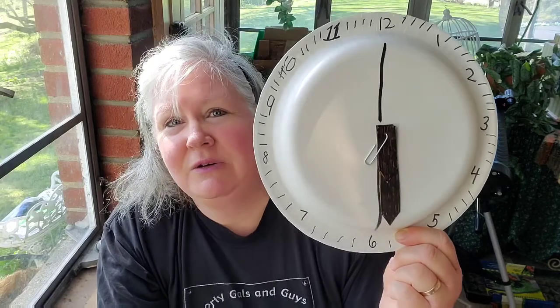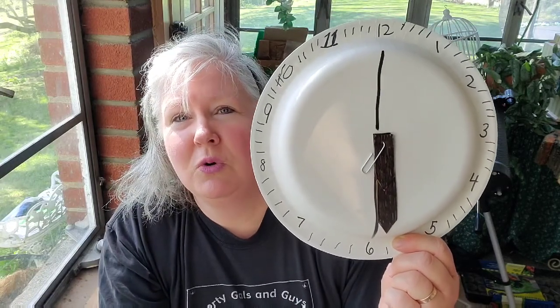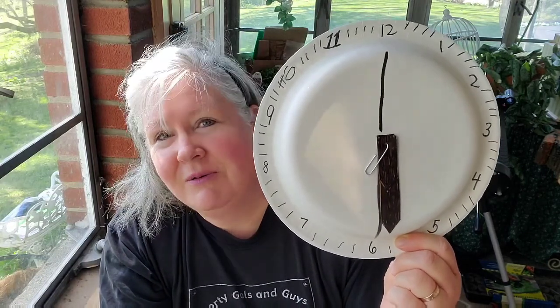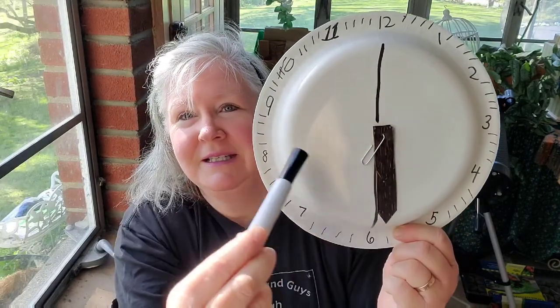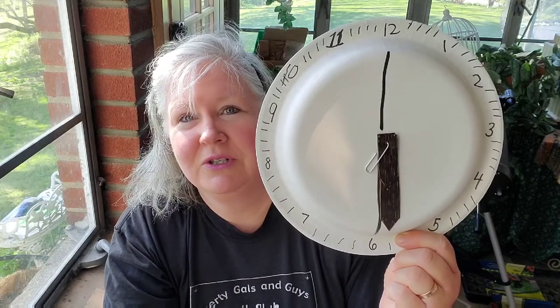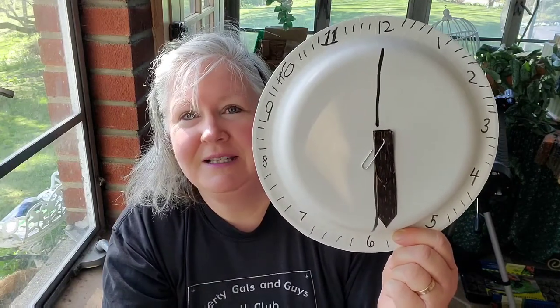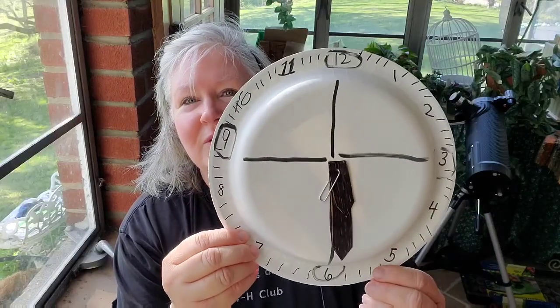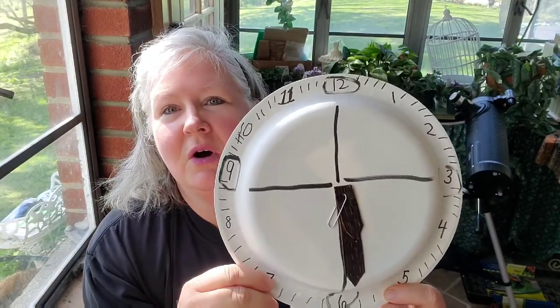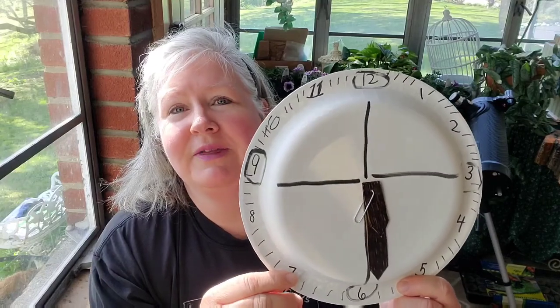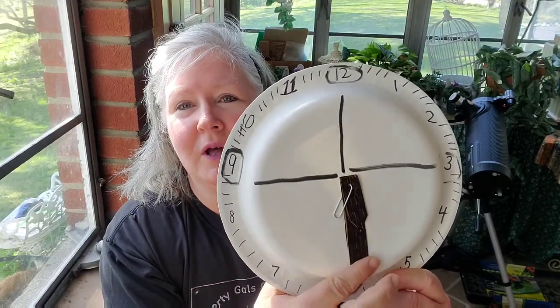Now what could we do to get 4 quarters that are even? What do you think we could do? Did you say draw a line from the 6 to the 9 and we'll get our quarters? Yep, that's right. Let's do that now. So here's my clock with my 4 quarters. Now, the 4 quarters are what we look at with the minute hand, the long one.